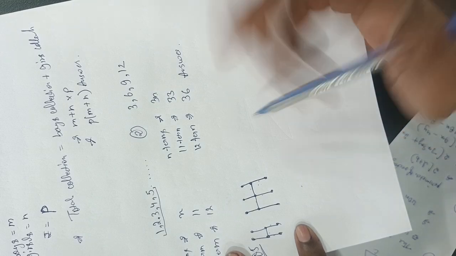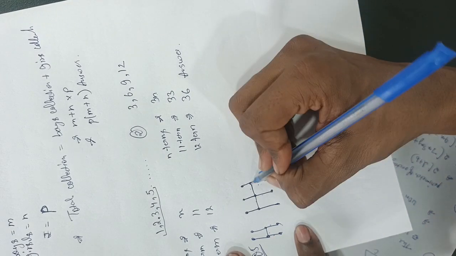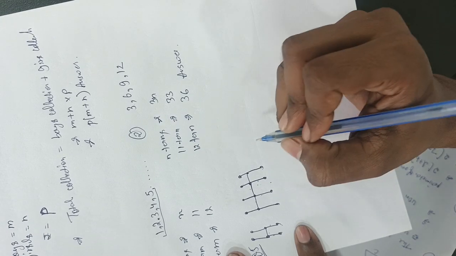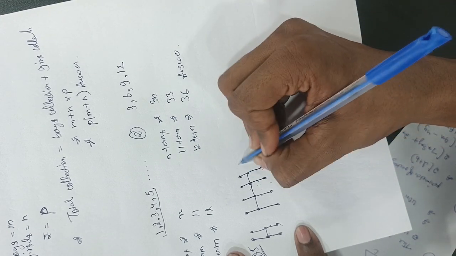Okay, so it is telling how many matchsticks will be used to make 4, 5 and 6 H's respectively. This is 1, this is 2, and now if you make 3, again you will add 3. And again if you make 4, you will again be adding 3.